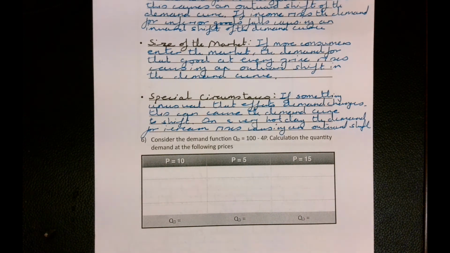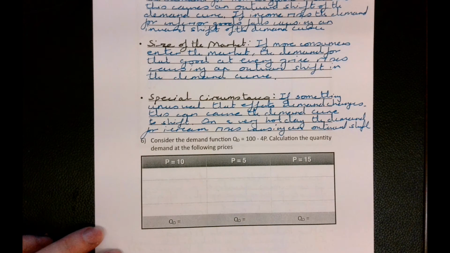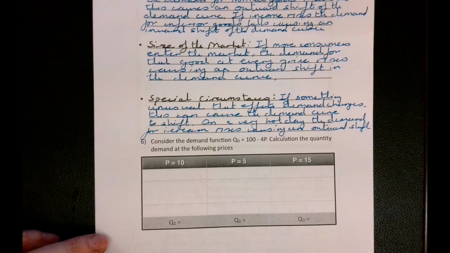Okay, on a very, very rainy day, there will be a much lower demand for ice cream. As I said in my other videos, it really doesn't bother me, the temperature. I'd eat ice cream at any temperature. But for most normal people, unlike myself, a very cold day would most likely cause a reduction in the demand for ice cream.